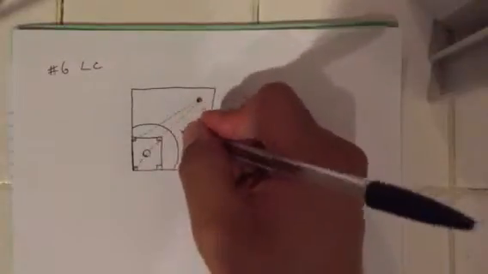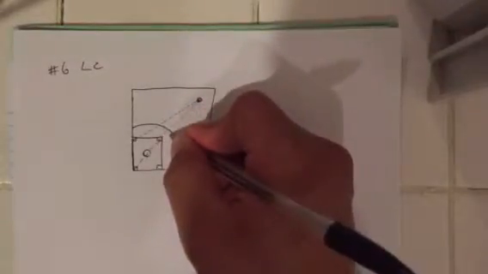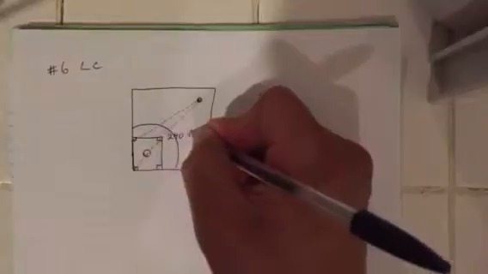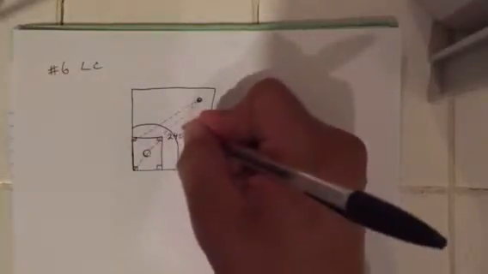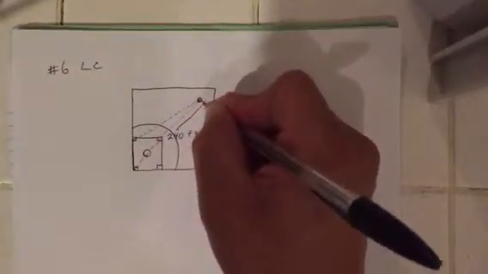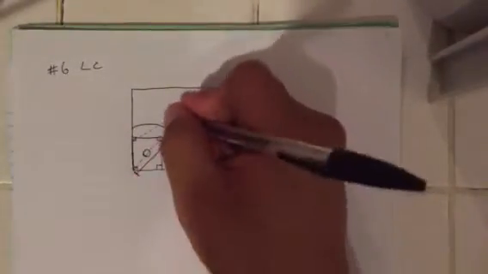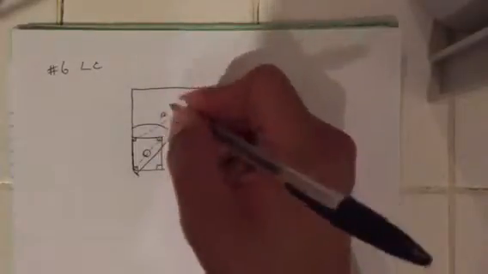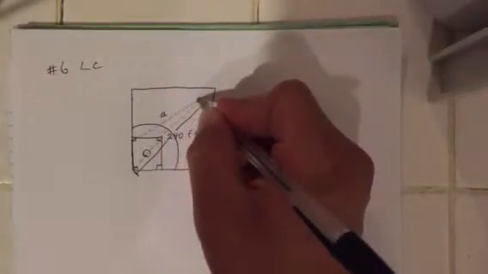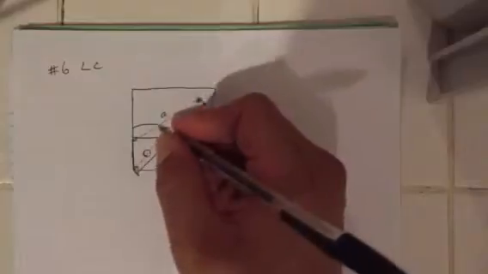And the information they gave you is that this right here is 240 feet all the way from here to home base. And we are going to try to figure out this distance from the midfielder to third base.